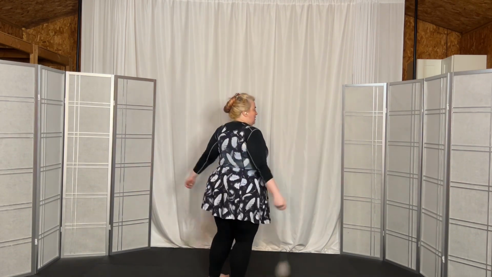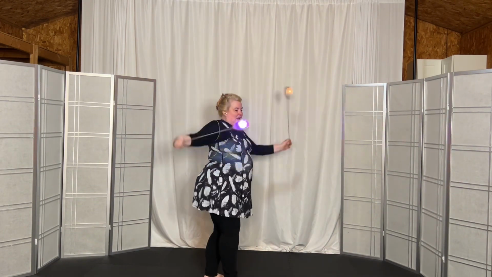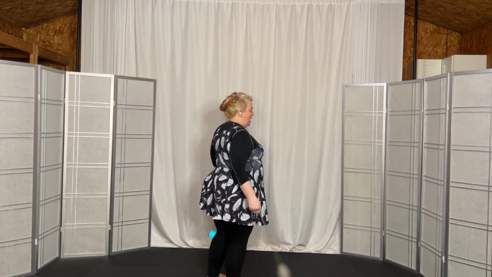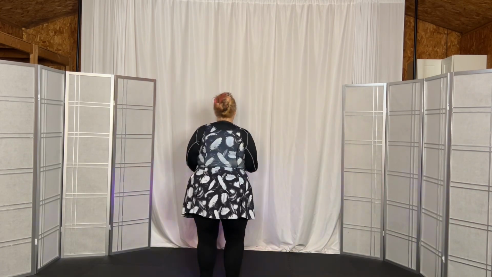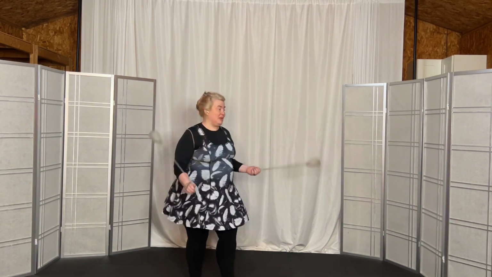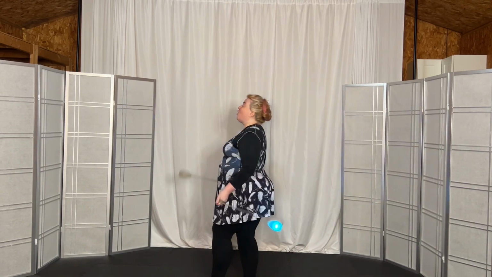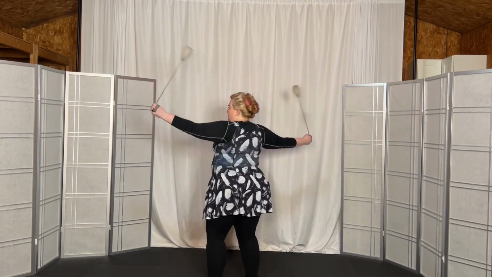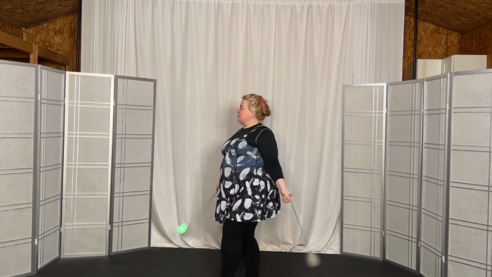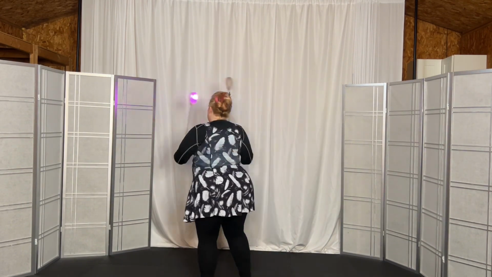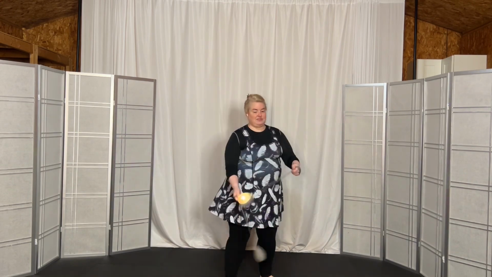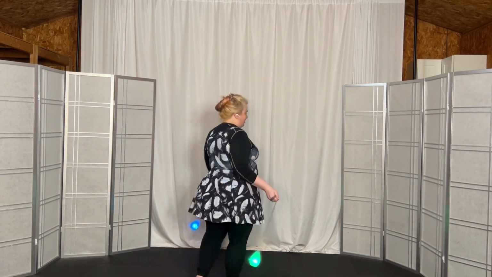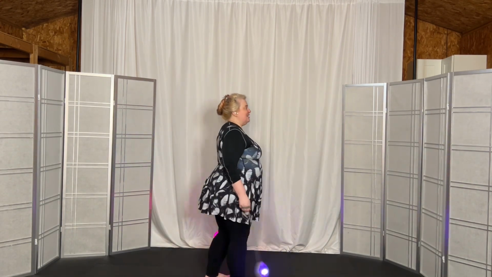Anti-spin, in-spin, anti-spin, and now we're going to turn to the left. Right flip, left flip, right flip, left flip, right flip, left flip. Now you're on the left side. And anti-spin, in-spin, anti-spin, back down, and left flip, right flip, left flip, right flip, left flip, right flip. My God, that's really hard to say fast.